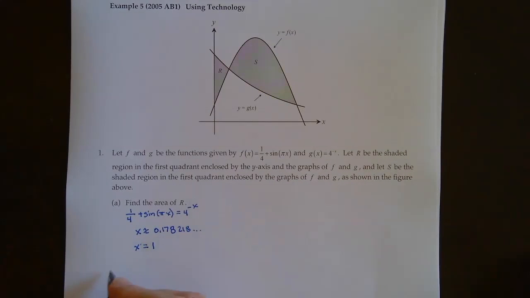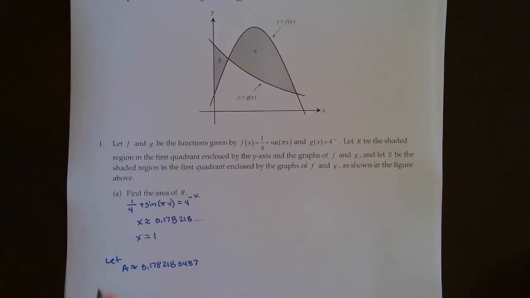So we're going to let A be approximately, or you could write equal to, 0.1782180487. That's all the decimal places that were shown to me. And then B is going to be equal to 1.